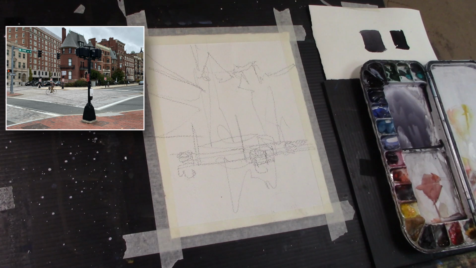So what we're doing in this exercise is just creating a value study.